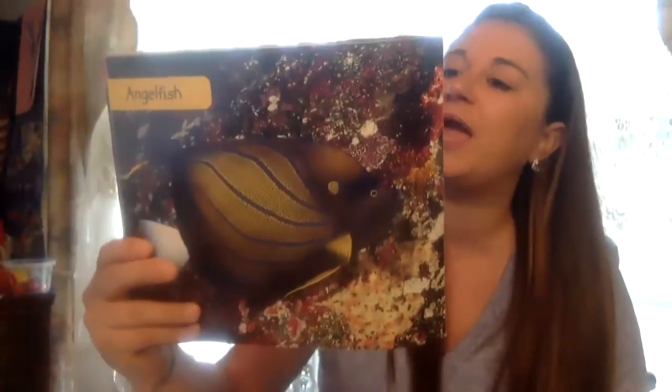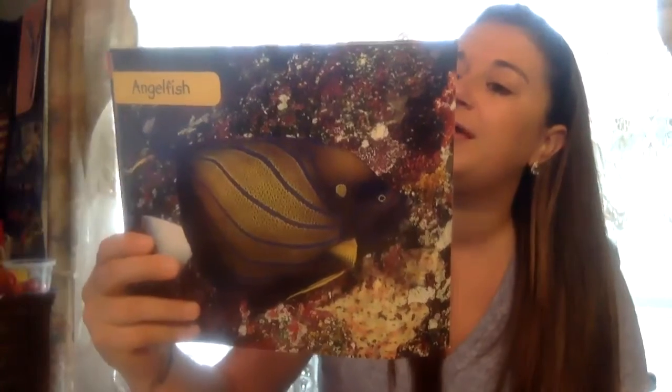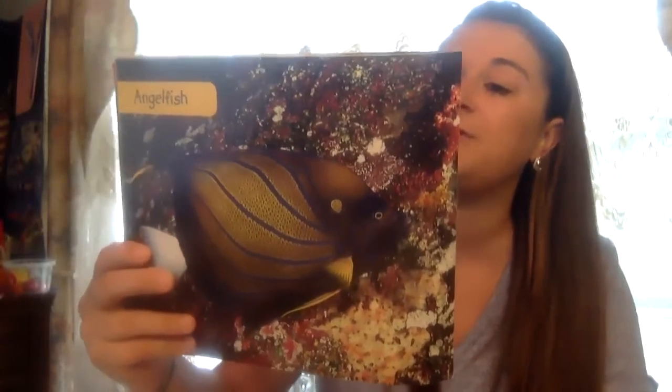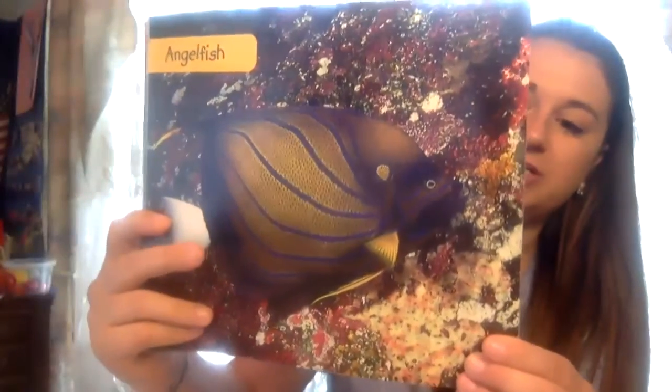Ooh, this is called an angelfish. That's a pretty colorful fish. So angelfish are very colorful. The young fish often has a different pattern and color from the adult. So I guess this is the adult fish. I don't know if that's a baby fish or that still looks the same.